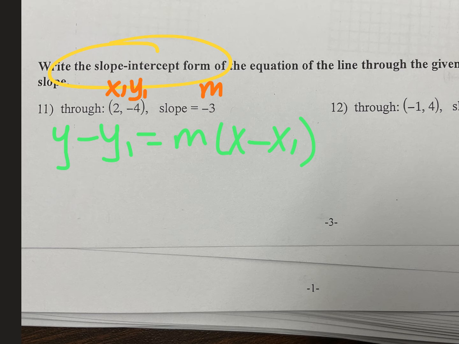So then you're going to need to take the x1, y1, and your m and put it in there. So instead of y minus y1, what am I getting ready to put in there? Y plus, which one? 4. Good job. Yes, because it's minus a -4 equals, what am I getting ready to put in for the slope? -3. And instead of x minus x1, I'm getting ready to put in x minus 2.